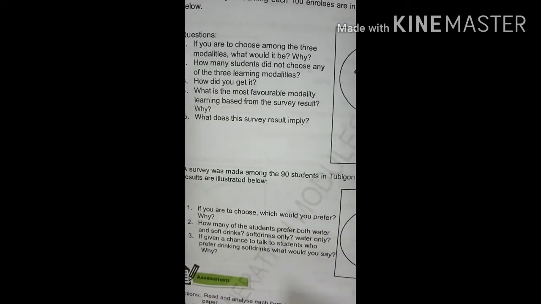Next. So independent activity 3, directions. Read and analyze each item carefully. Write the letter of your choice in a separate sheet of paper. What is the cardinality of the set of odd numbers less than 10? So, odd numbers less than 10.